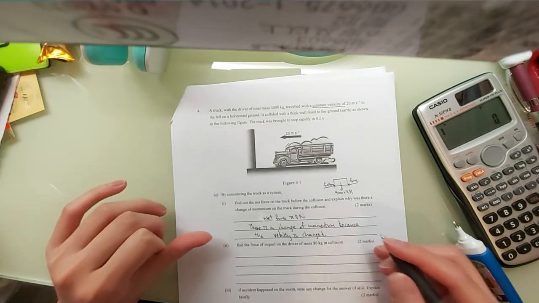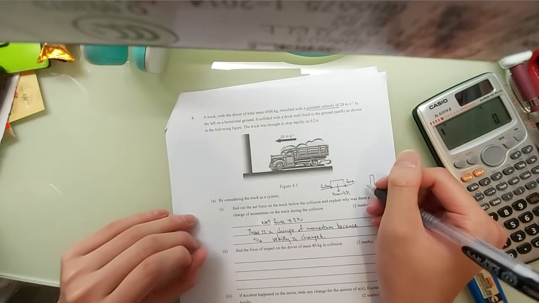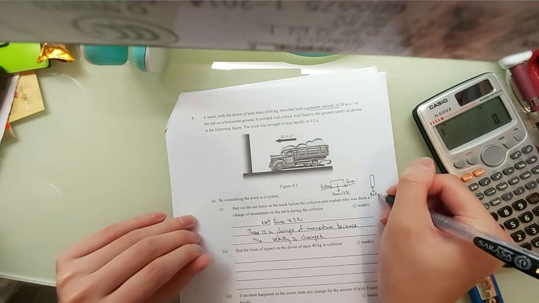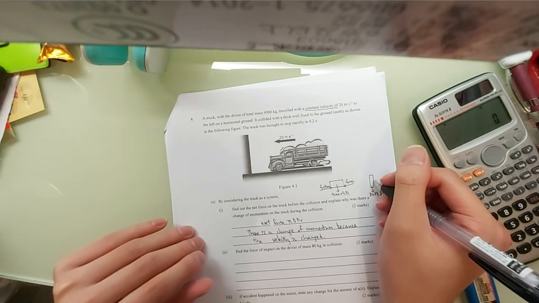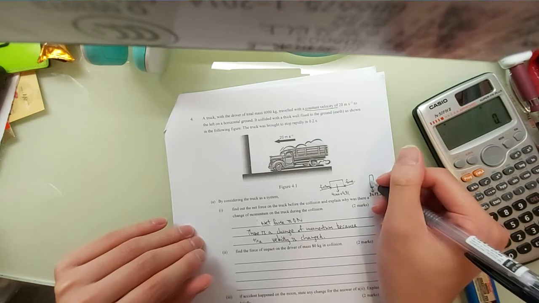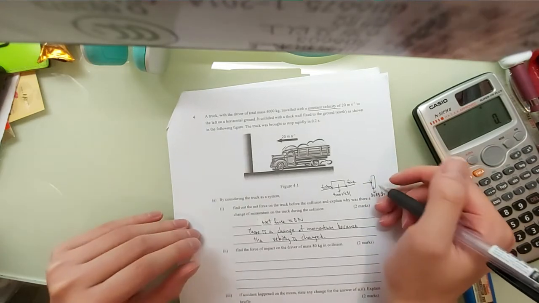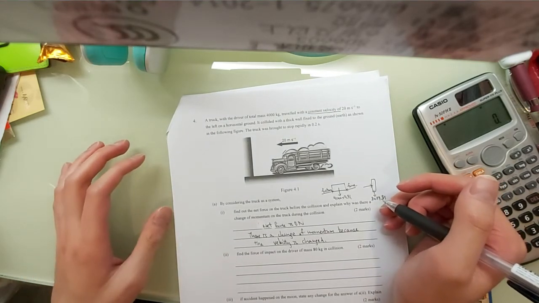Force of impact though. Now that's not 0, because the driver is 80 kg, no, 80. And when he collides, there's the collision force. And force of impact.